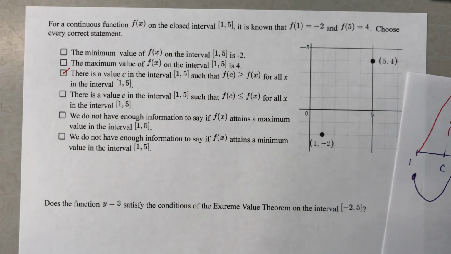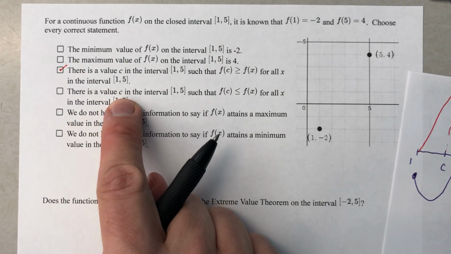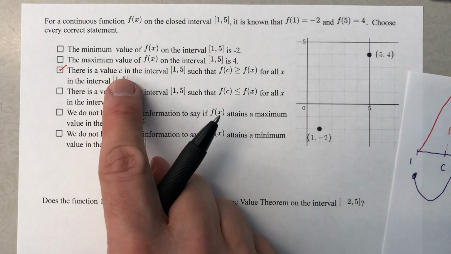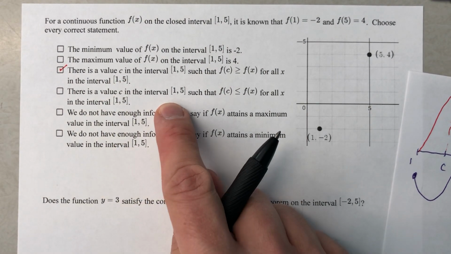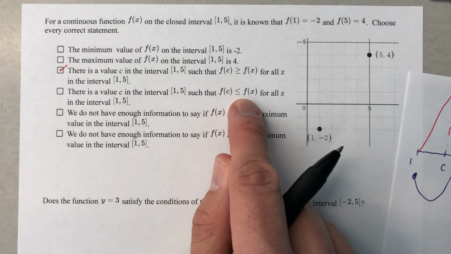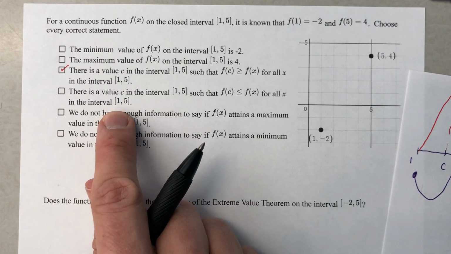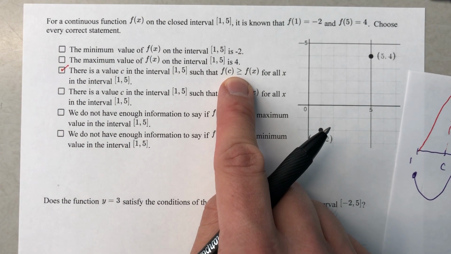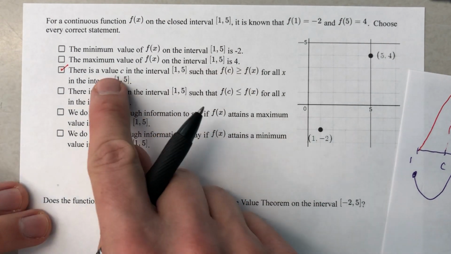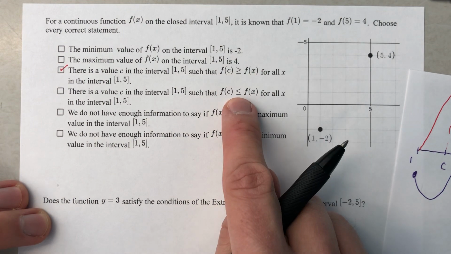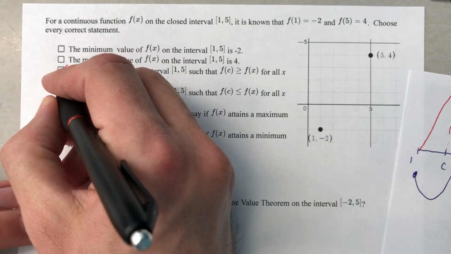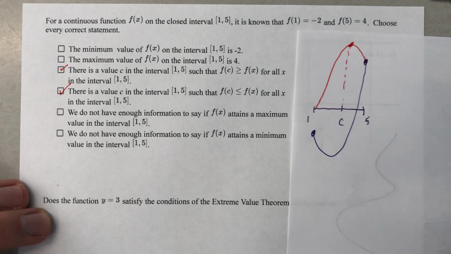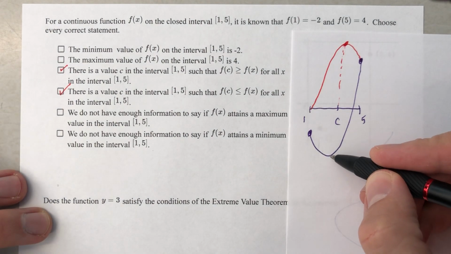It's true. Okay, there's a value c, not necessarily the same c as this one, let's not confuse them, in the interval from 1 to 5 such that f of c is less than f of x for all x in the interval. Well, this is the extreme value theorem right here. If I'm going to have a biggest, I'm going to have a smallest. Right here, the lowest value, right there.